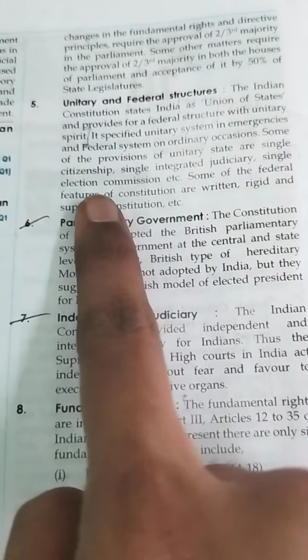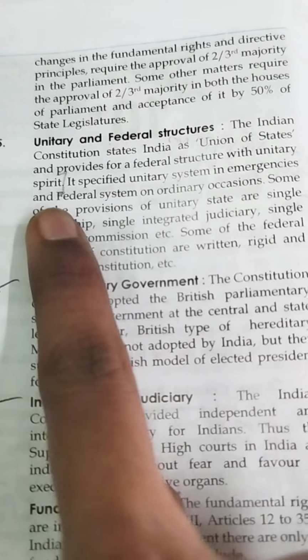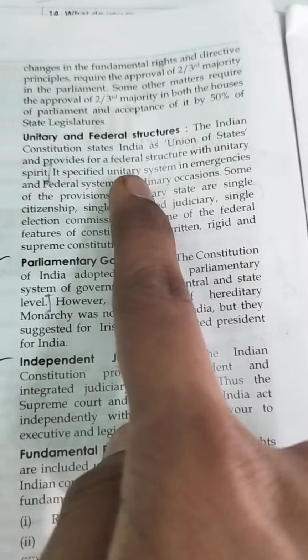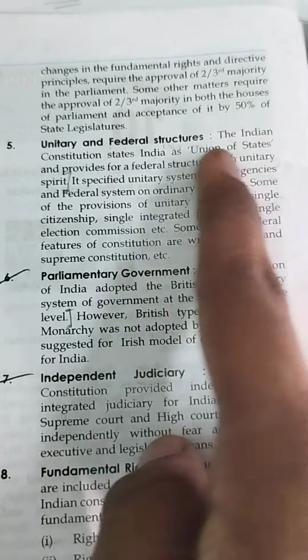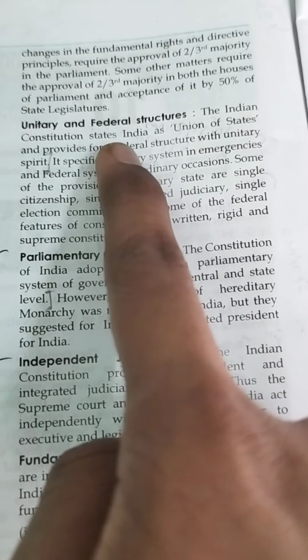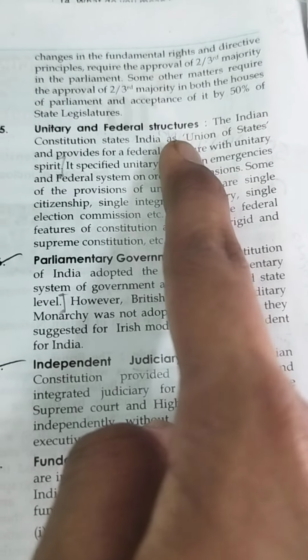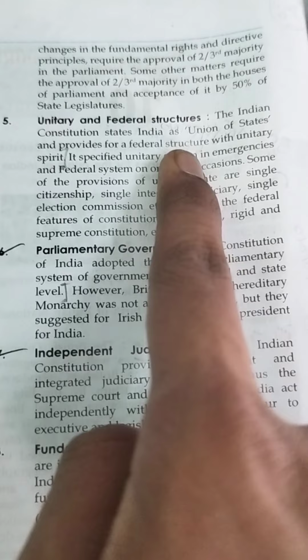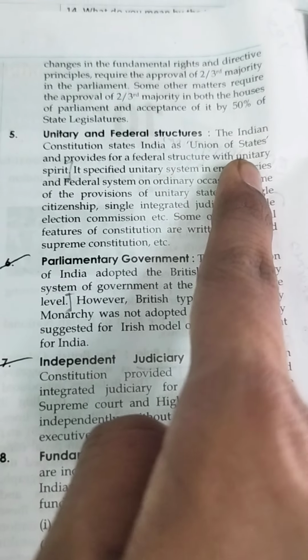Next, unitary and federal system. In India, the Constitution describes India as a union of states and provides a federal system with a unitary spirit.